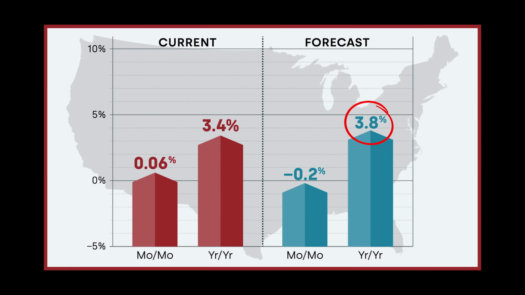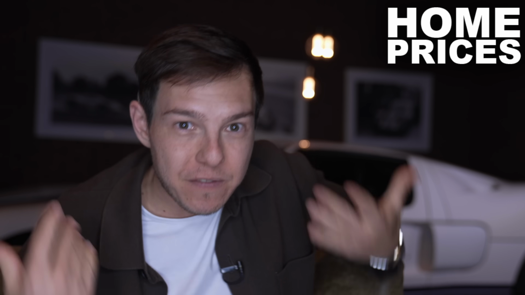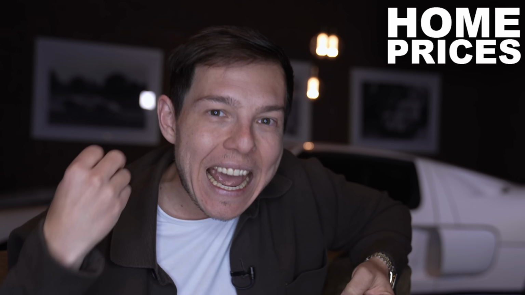And in terms of where they think the market's going to go throughout the rest of the year, their answer is really more of the same, with another 3.8% increase over the next 12 months. Although Zillow has a few extra details about 2025 that are absolutely worth mentioning. They think the housing market's going to see an average increase of 2.6% this year, which is basically the rate of inflation, and that buyers will begin to have the upper hand as more inventory gets listed on the market.